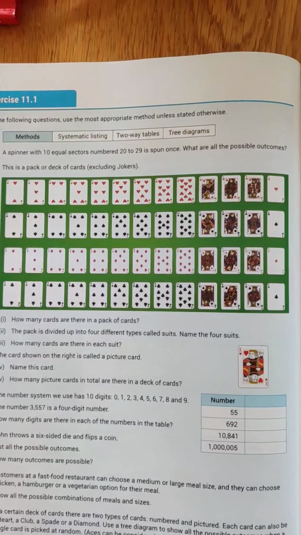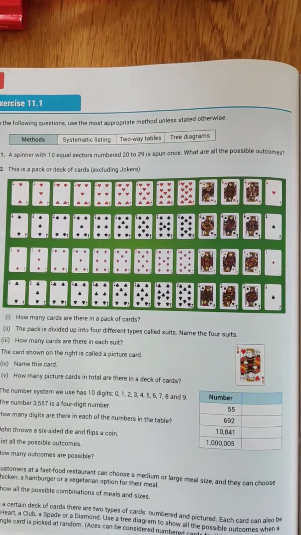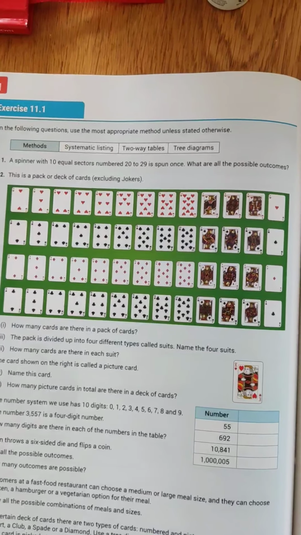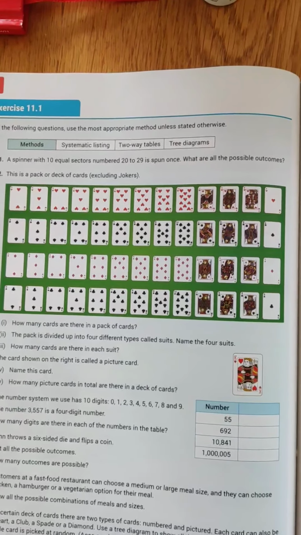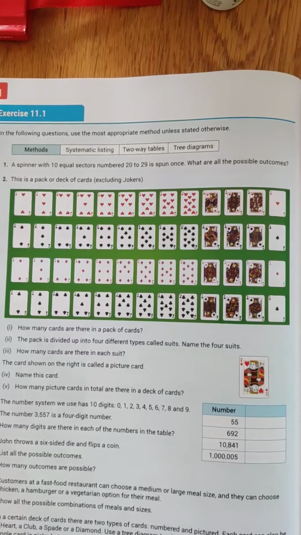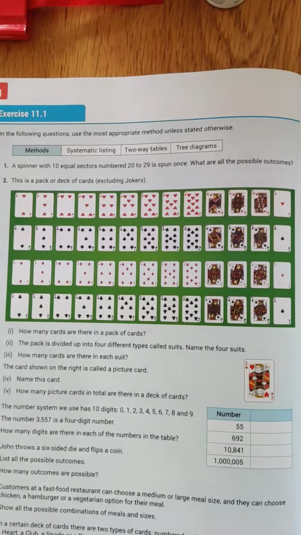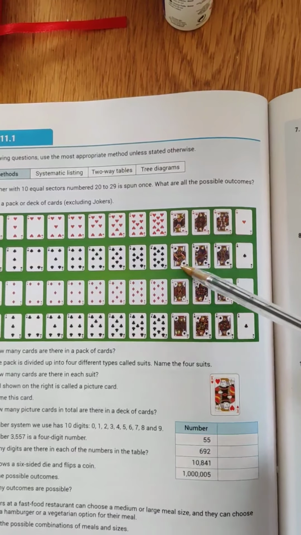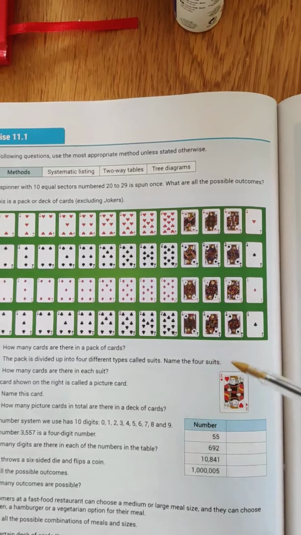There's 52. A pack is divided into hearts, diamonds, clubs and spades. There are 13 cards in each suit. The King of Hearts is the card that's mentioned there. And how many picture cards are there? Well, there are 12. 3 there, 3 there, 3 there and 3 there.